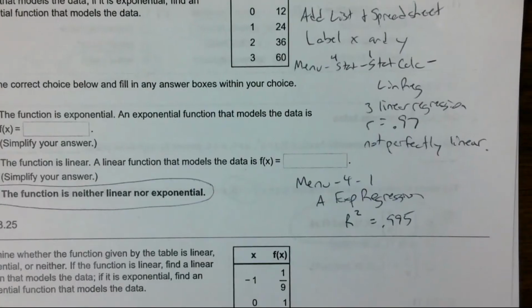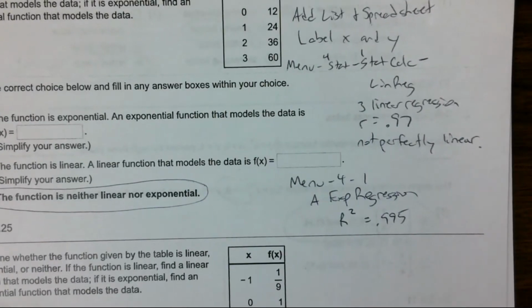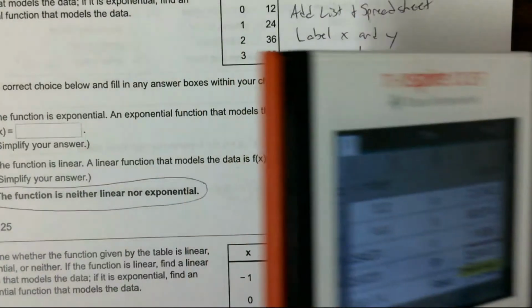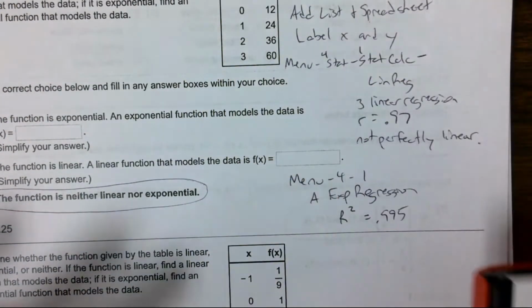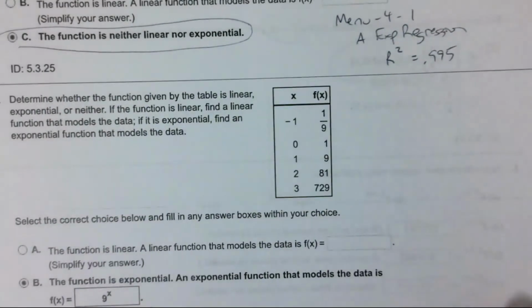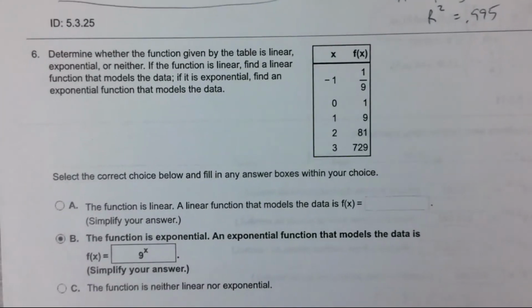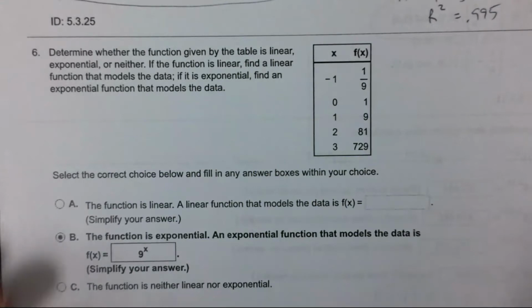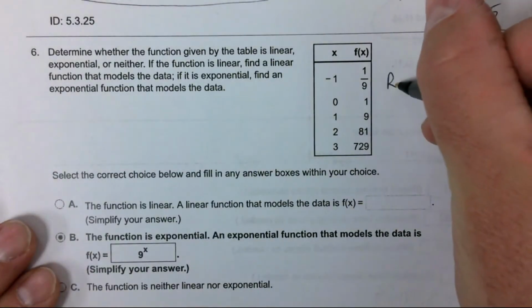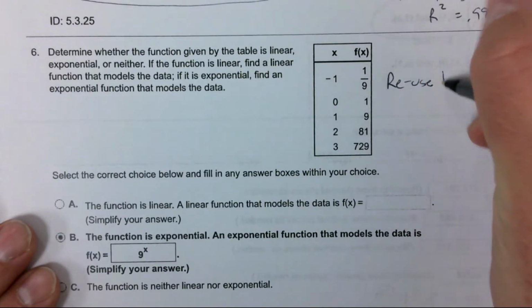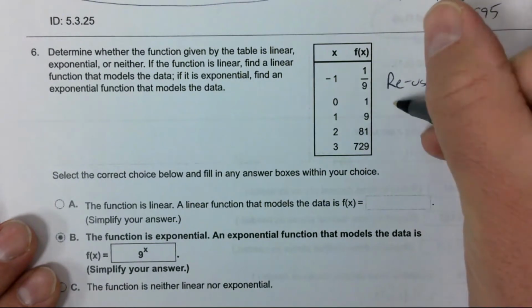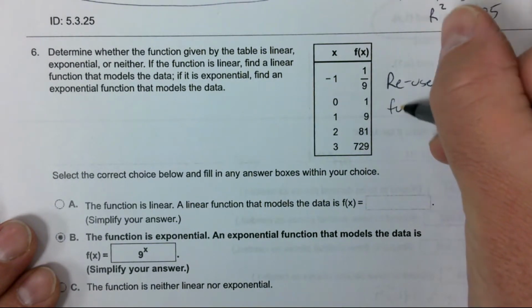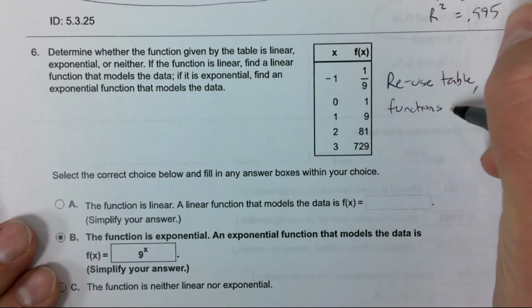Now, if it actually were, because I guess I got to handle that case. Well, let me just do it here on the next problem. What you may want to do is reuse your table, and your functions will update.